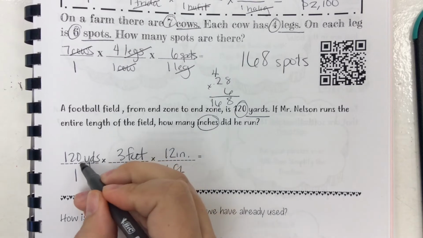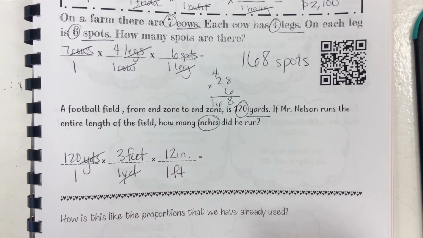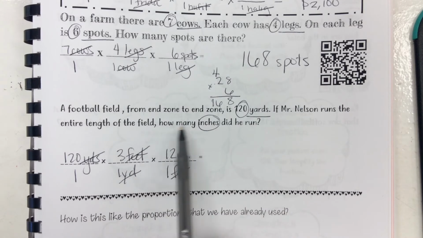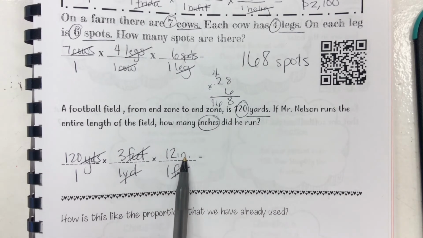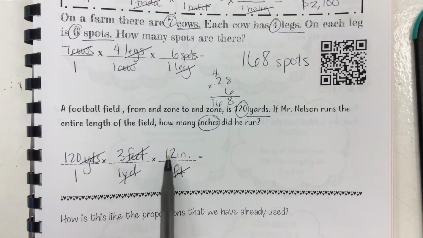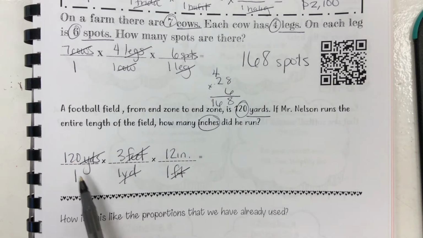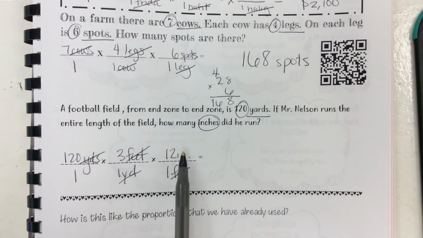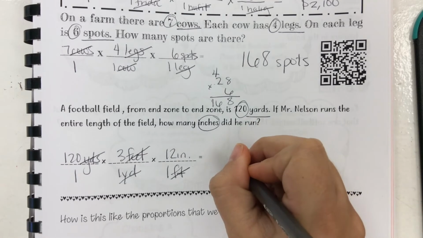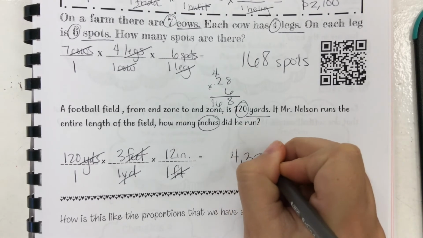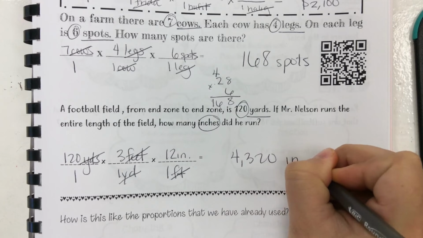And again, we're going to cross out whatever units are diagonal from each other. So yards and yards, feet and feet. So again, I want to know how many inches he ran, and that's what unit I'm left with, the one I did not cross out. So then I'm going to multiply straight across. So 120 times 3 times 12, and that gets me 4,320 inches.